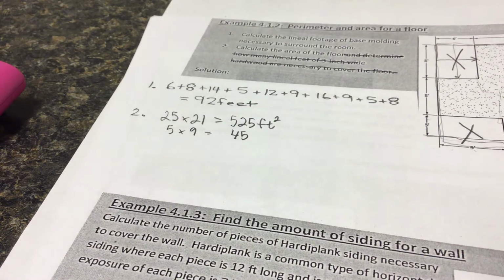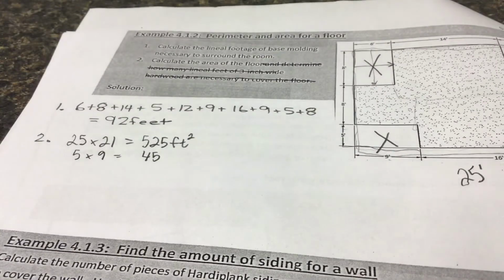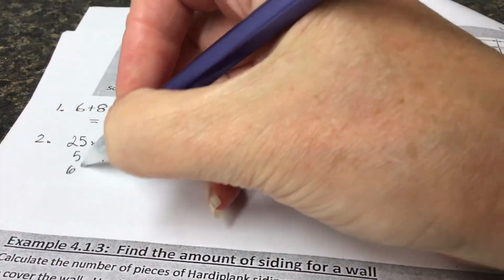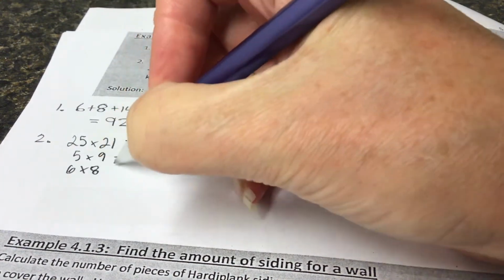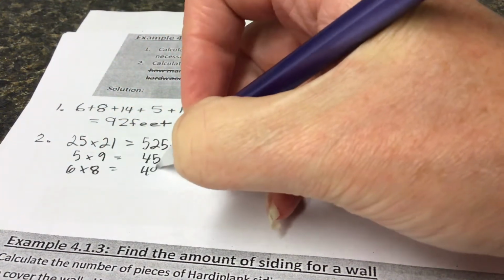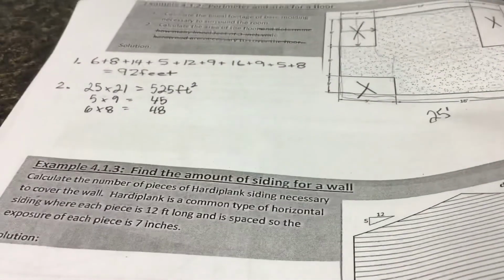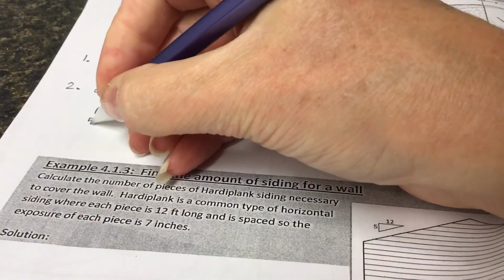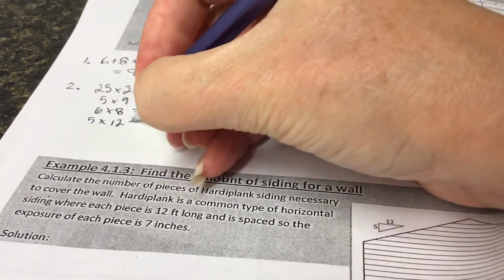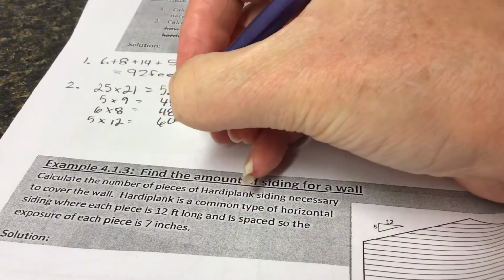This one up here in the top left was a 6 by 8. That would be 48. And then the one in the upper right hand corner was a 5 by 12. This would be 60.